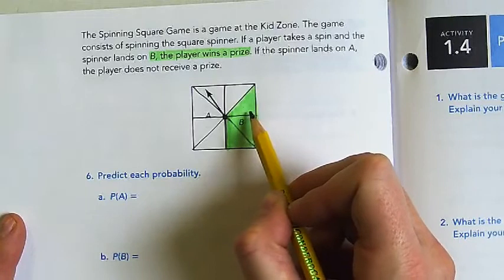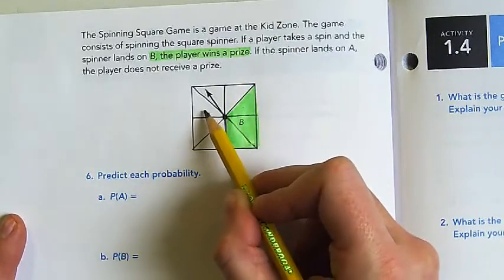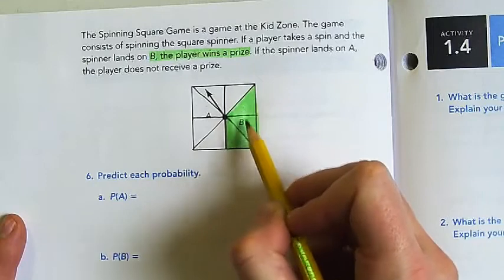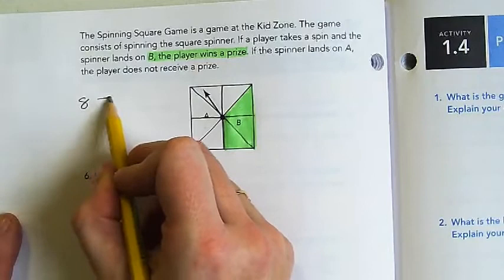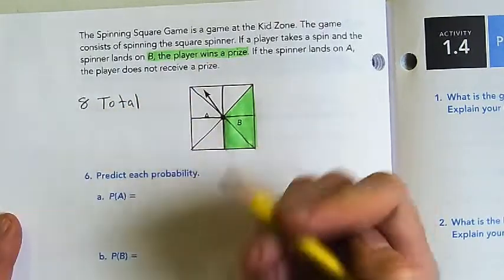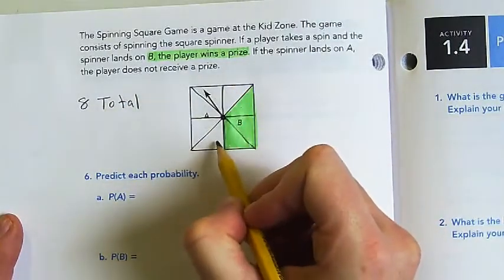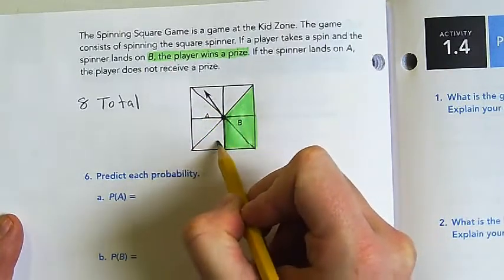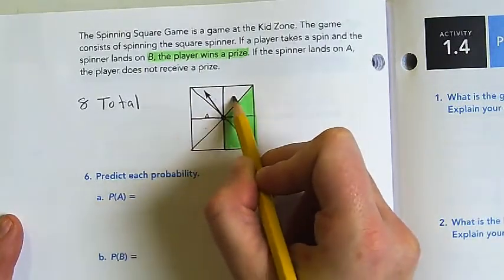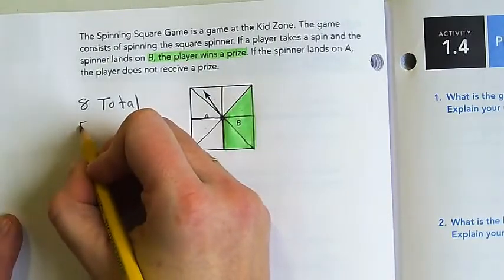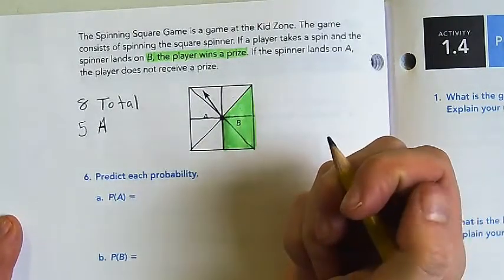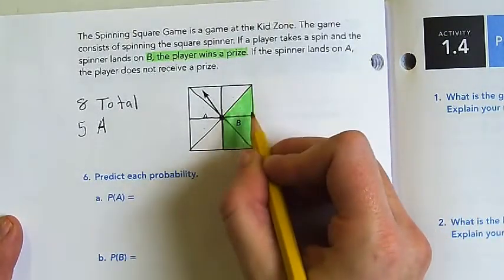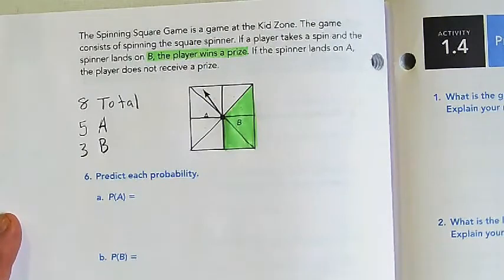How many sections are now on the spinner? 8. 1, 2, 3, 4, 5, 6, 7, 8. So we now have 8 total. How many of these sections are not shaded? 5. So there are 5 sections labeled A. How many sections are shaded? 3. So there are 3 sections labeled B.